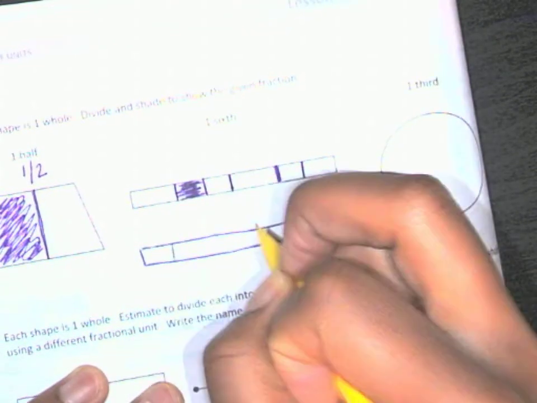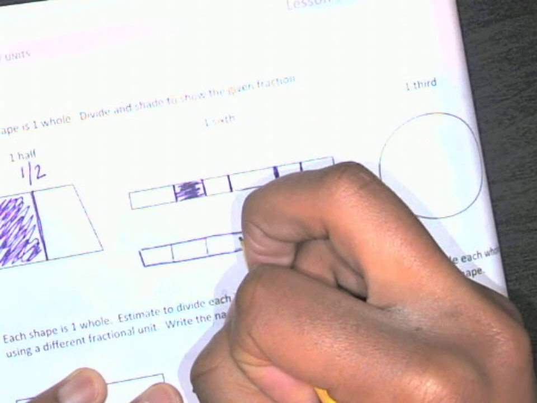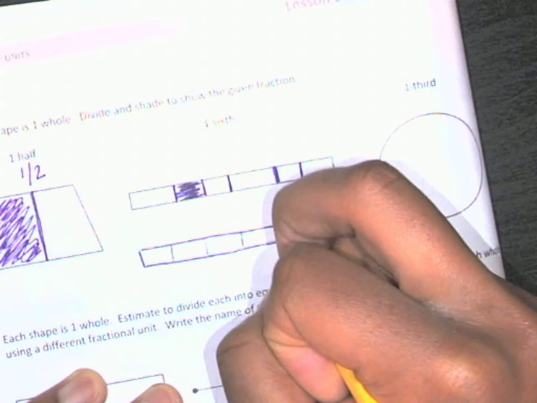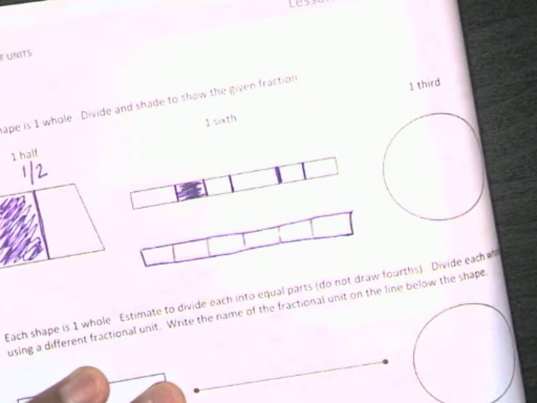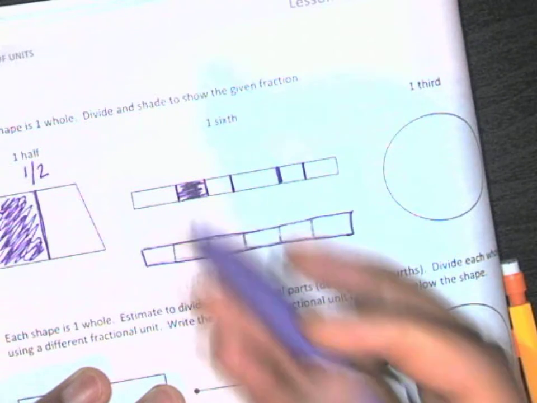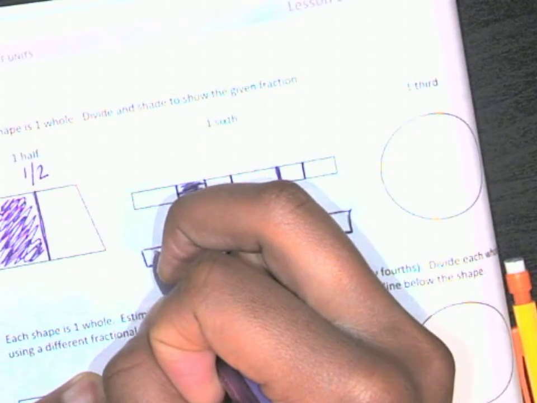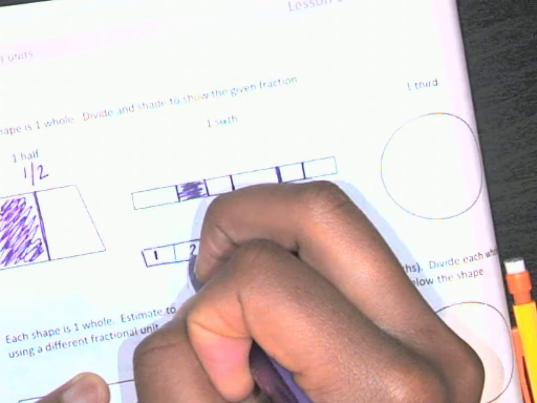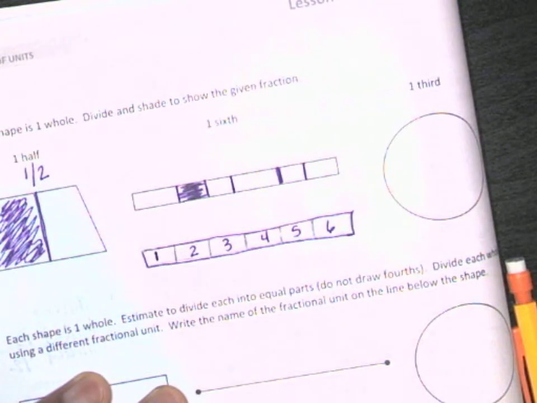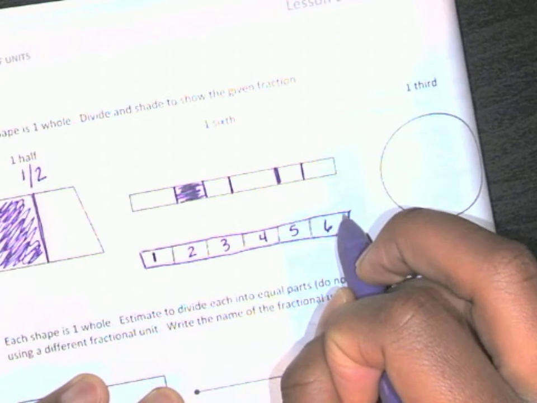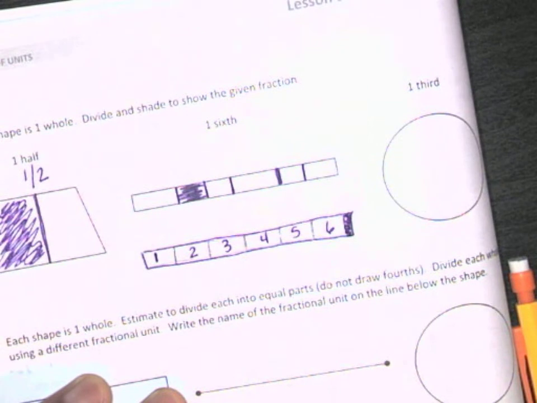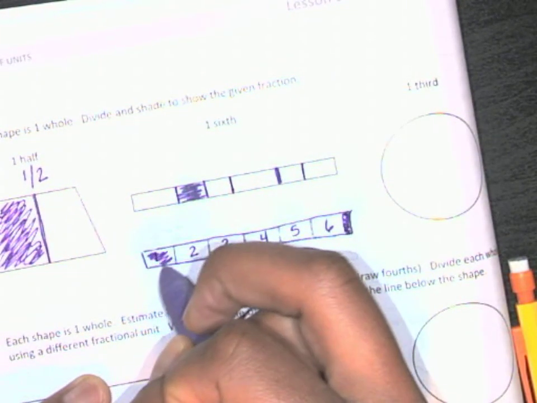So I have 1, 2, 3, 4, 5, 6. Do those parts look about equal? I believe they do. Okay, so I have 1, 2, 3, 4, 5, 6 parts. Okay, the 6 is a little bit bigger, but we're going to cross this part out. Okay, so those are my 6 parts, and I'm going to shade 1/6.